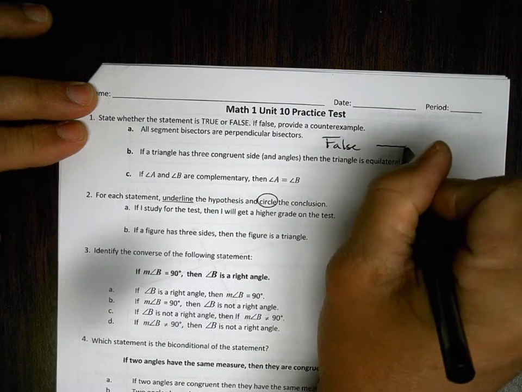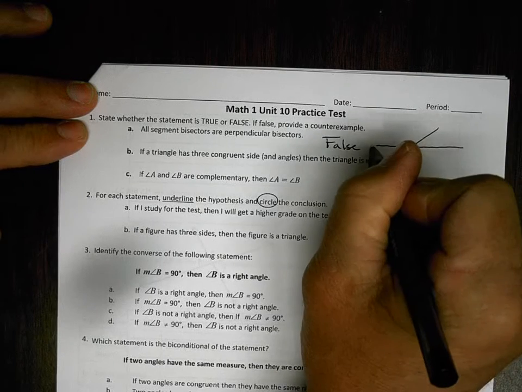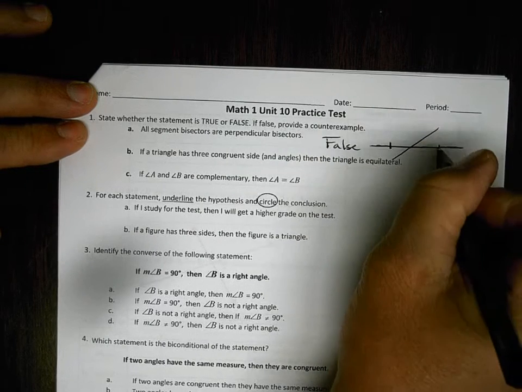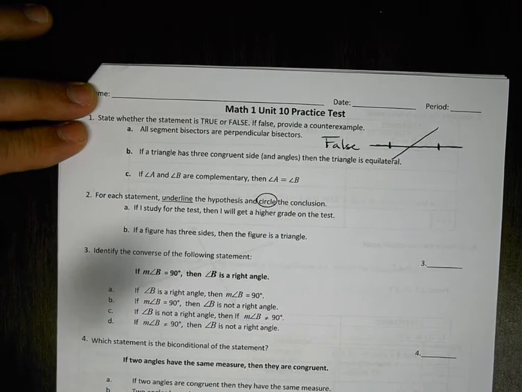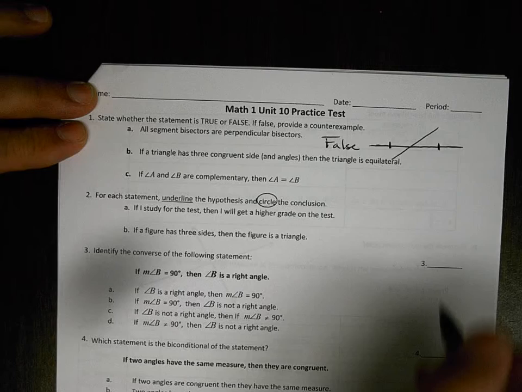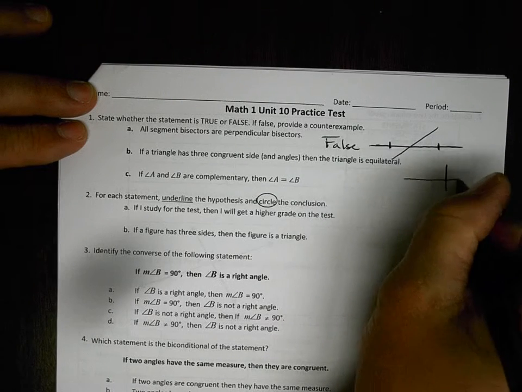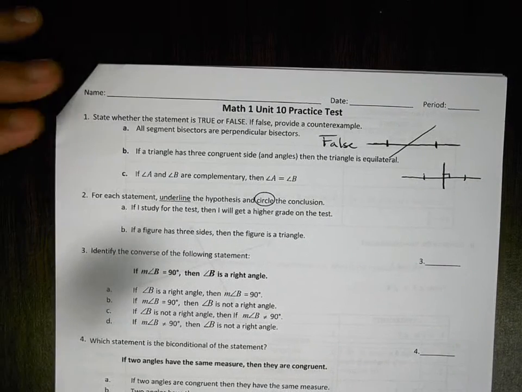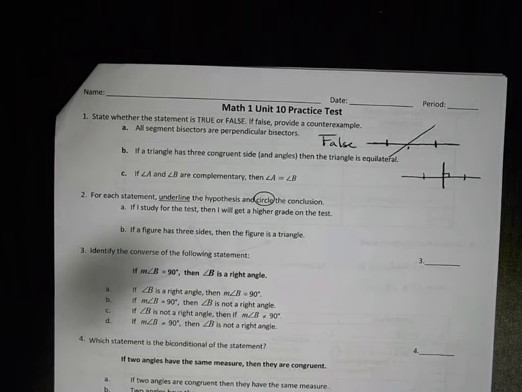All I have to do is draw a picture, and you will definitely see this on your test. That's a picture of a segment bisector that is not perpendicular. And here I'll draw you a picture of a segment bisector that is perpendicular. And there's the difference between the two. So this would be the counterexample.